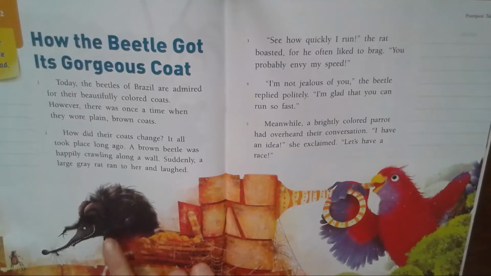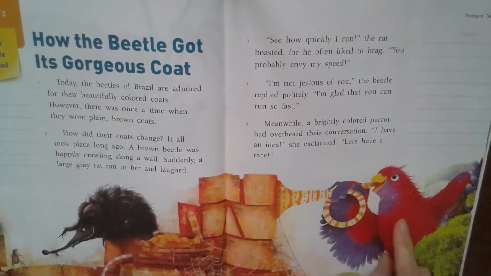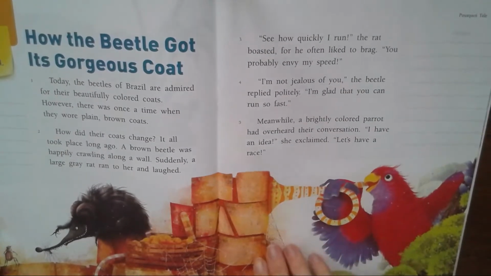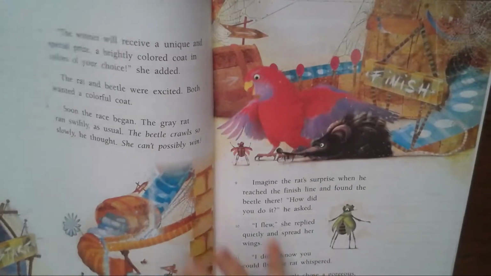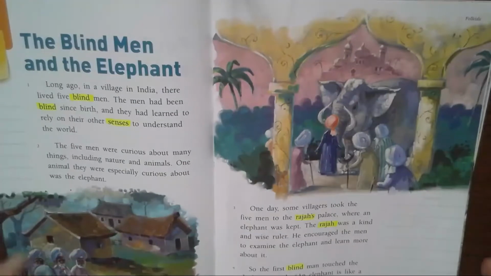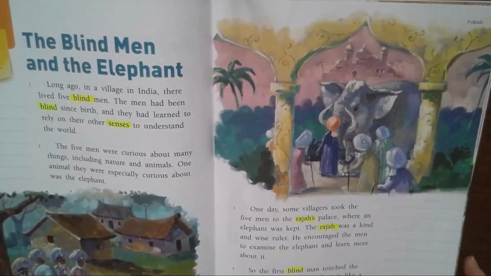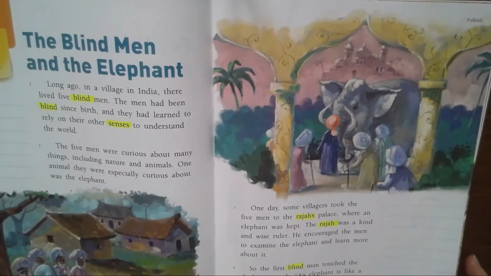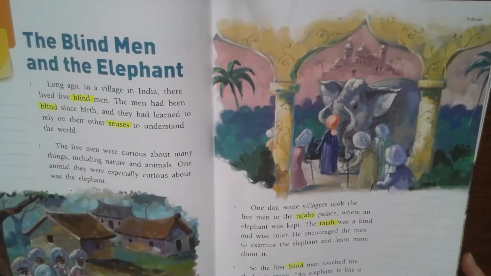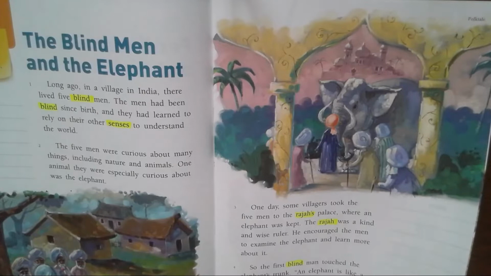This is how the beetle got its gorgeous coat. Remember, it was about a rat and a colorful parrot and a beetle who raced each other, and the blind man and the elephant who were wondering what this big, huge animal, the elephant, really looked like. So we are going to compare and contrast both of those stories. And in order to do that, we have a graphic organizer.